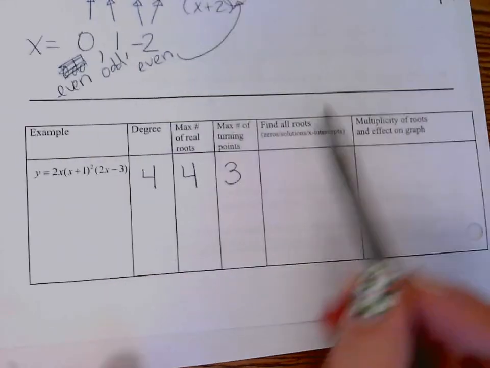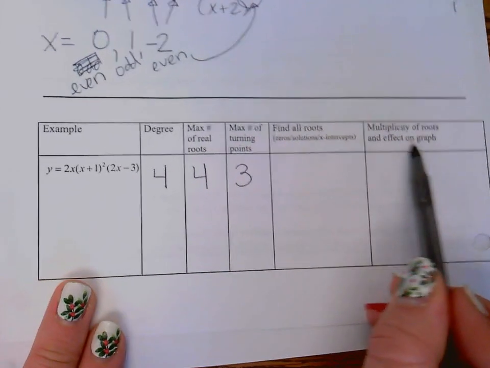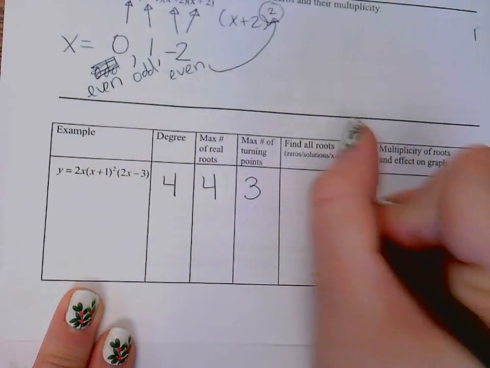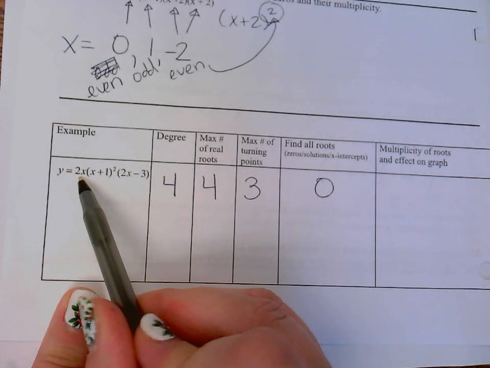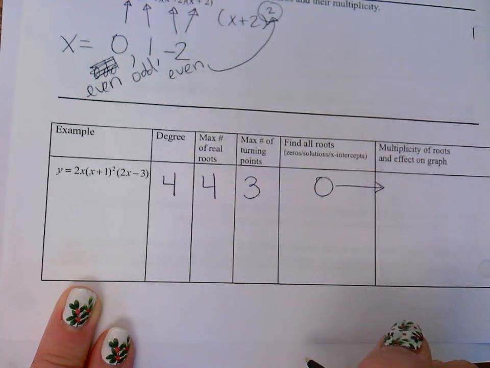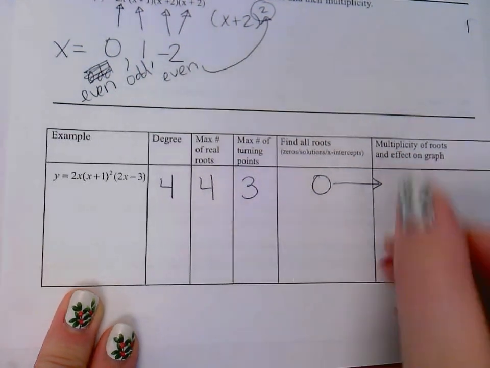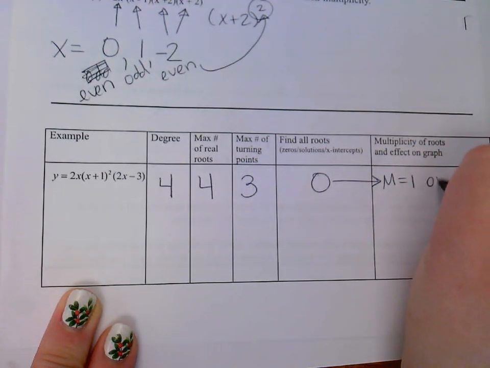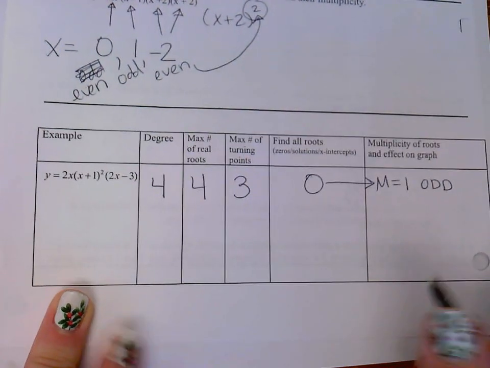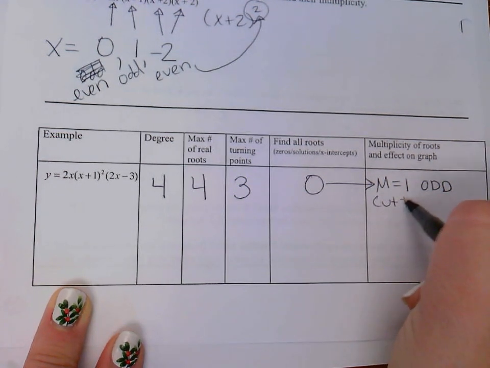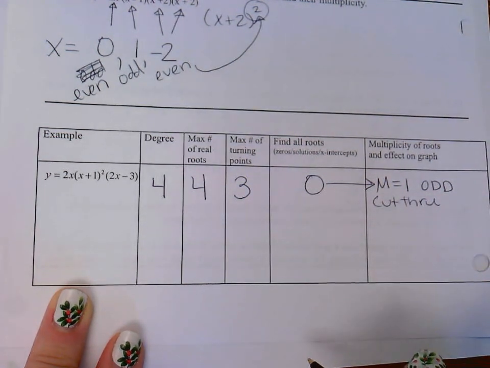And find all x-intercepts and their multiplicity. So let's see, the first x-intercept is 0. What is its multiplicity? It has a multiplicity of 1, which is odd, right? So what is the effect on the graph? It's going to cut through the x-axis, right?